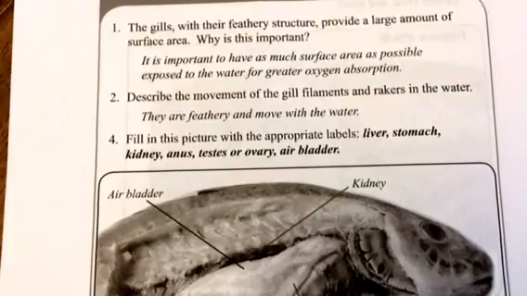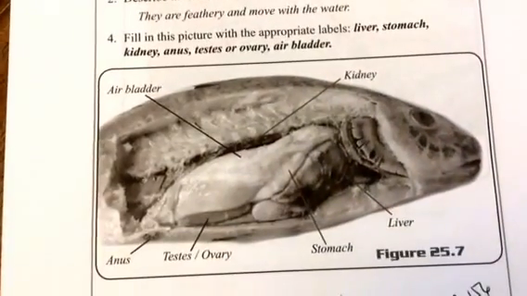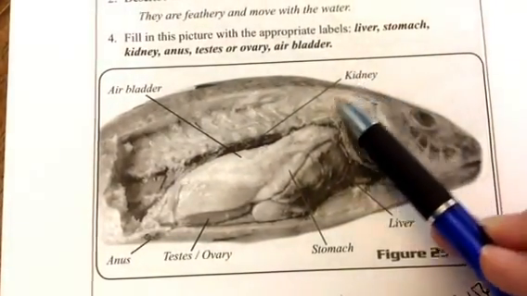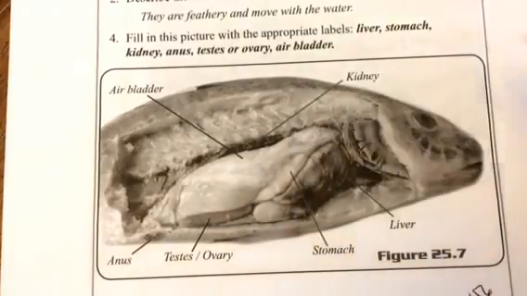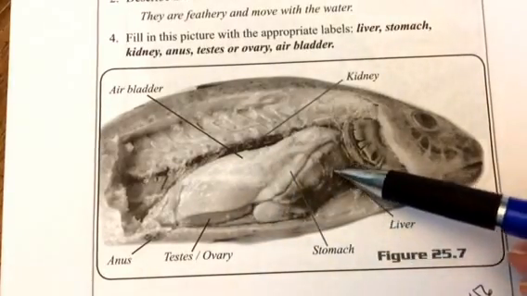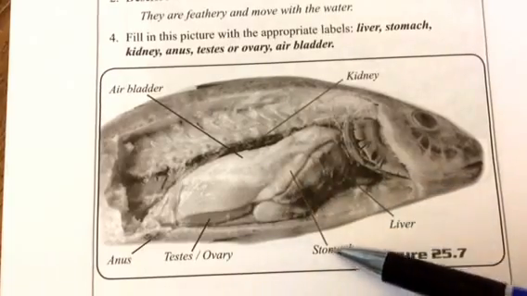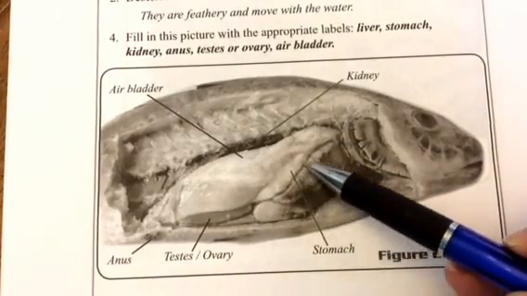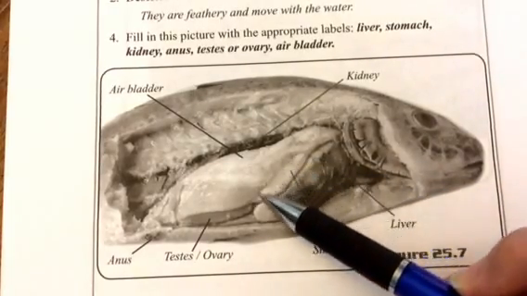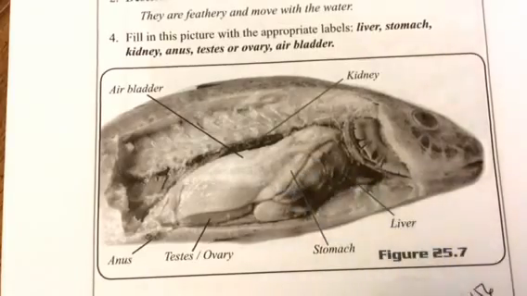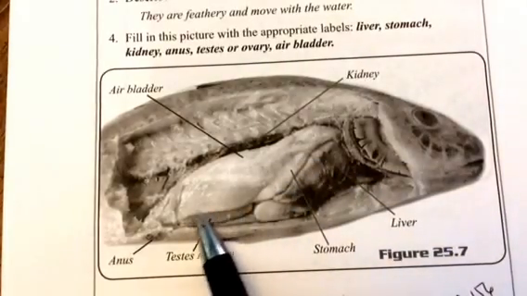Number 4. Fill in the picture with the appropriate labels. So we're labeling the picture. So here we go. Here's the kidney up by the rib cage where we saw it today. The liver, which some had 2 lobes, some had 1. The stomach, which is really kind of up under here, although I think there's supposed to be a separation here, and this is the stomach. The testes or ovary is kind of covered in this one.